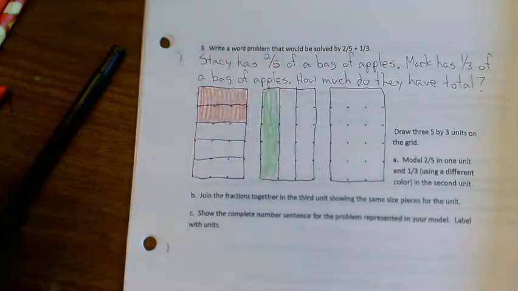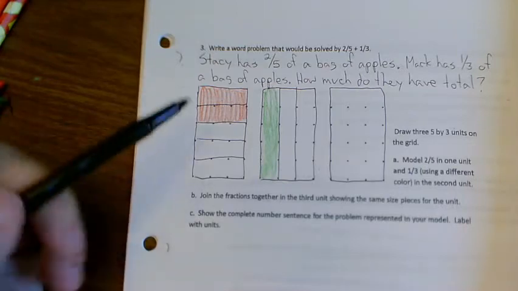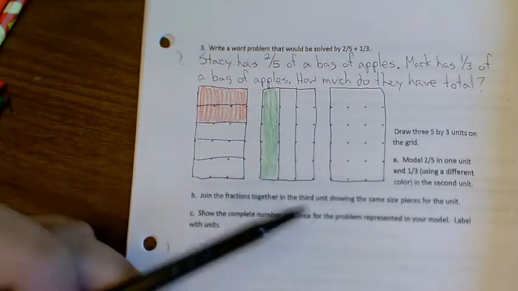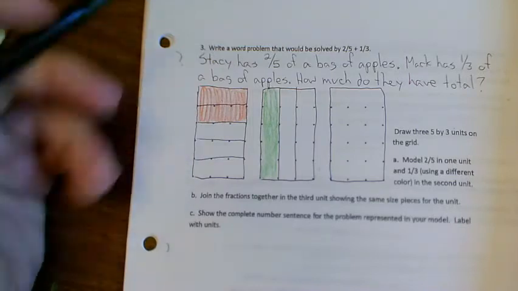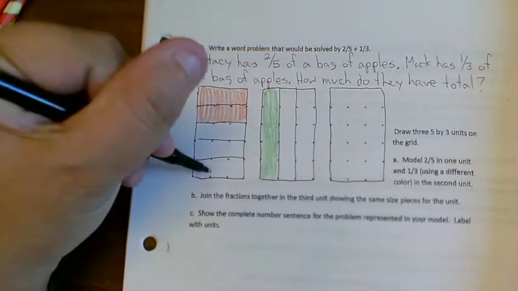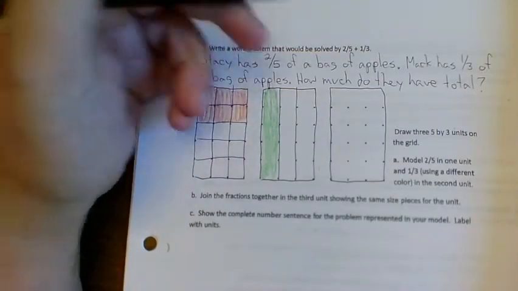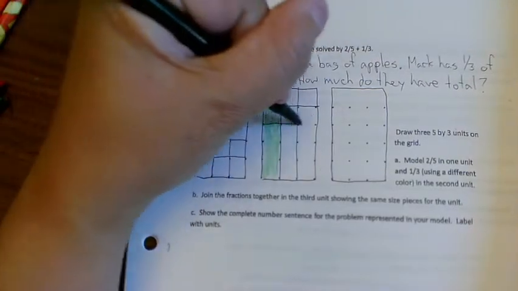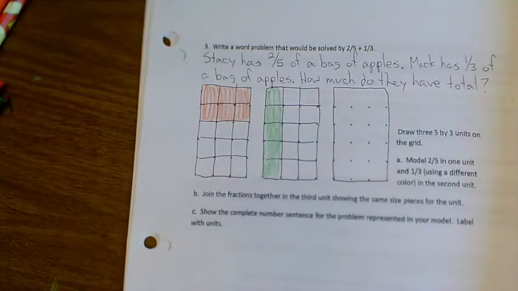All right, and then again, in order to add same size pieces, we need to make them into same size pieces. So if I take this first one and also split it into thirds, and then take the second one and split it into fifths, then now we have equal sized pieces, which are 15ths.